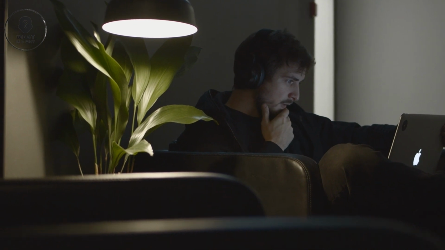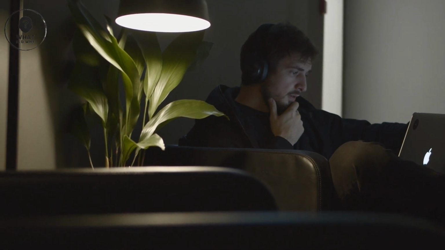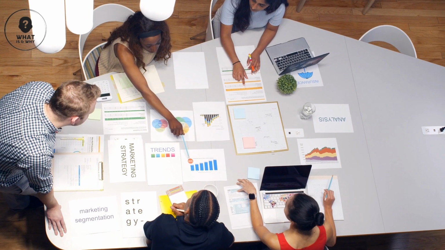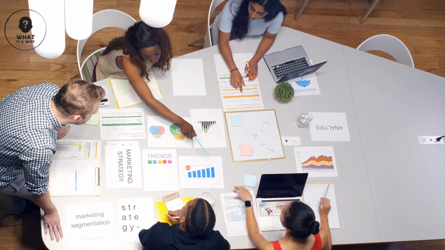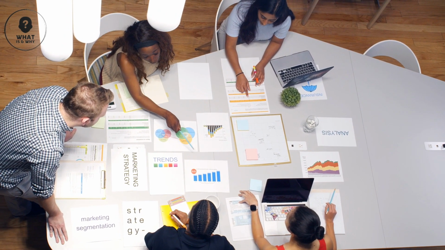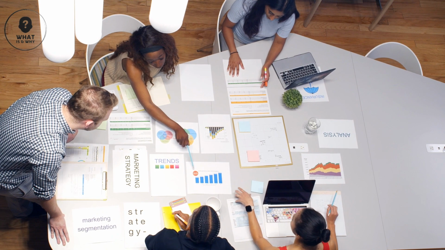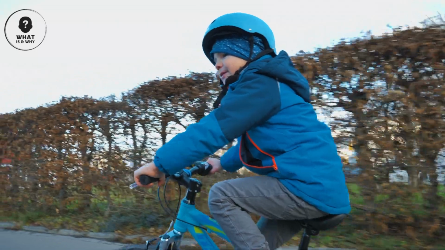First, you must focus your attention. Second, you must organize the information. Then you must understand the information. And lastly, you need to relate it to something else that your brain already knows. It's much easier said than done.